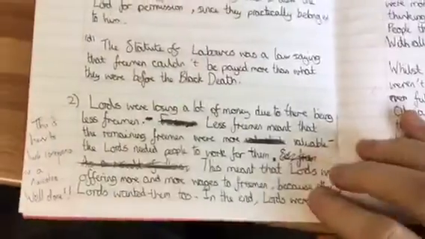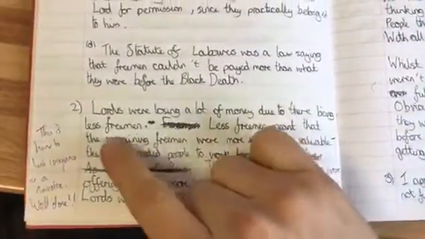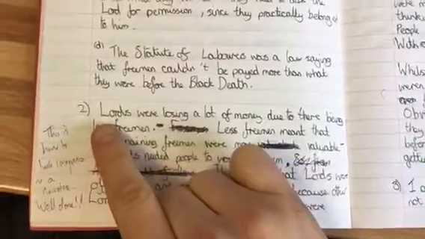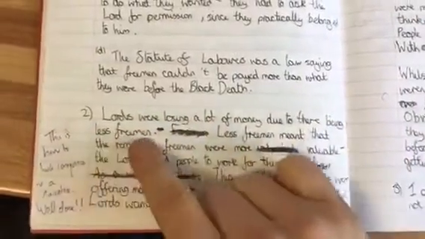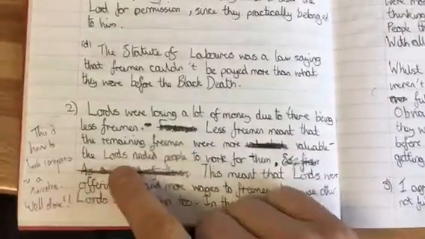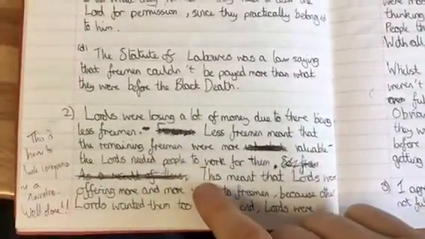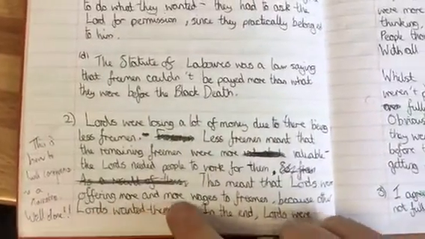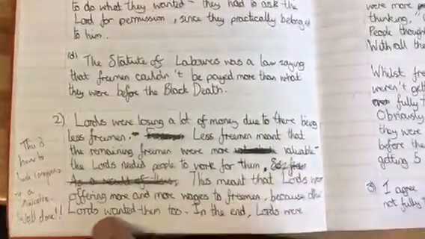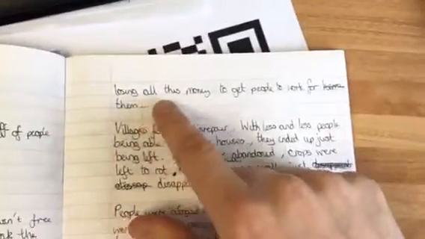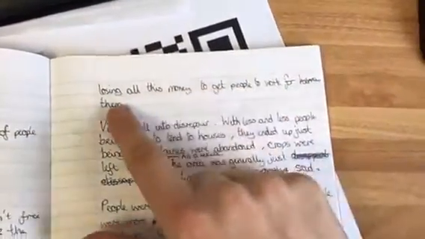Here we're looking at one of the few examples of consequences of the Black Death being linked together. Lords were losing a lot of money due to there being less freemen. Less freemen meant that the remaining freemen were more valuable. The lords needed people to work for them. This meant that lords were offering more and more wages to freemen because other lords wanted them too. In the end, lords were losing all this money to get people to work for them.